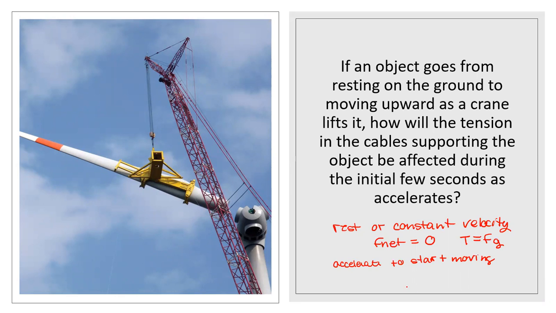So it has to accelerate to start moving, which means F net equals mass times acceleration, and it is going to be greater than 0. So our tension now has to be bigger than the force of gravity, because the tension is what's pulling it upwards.